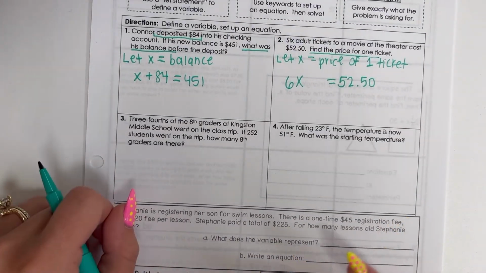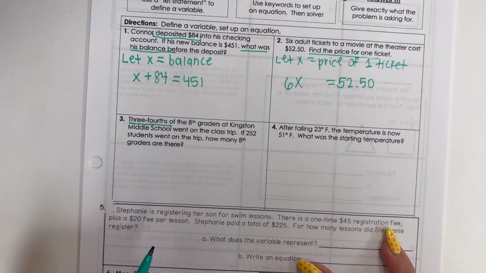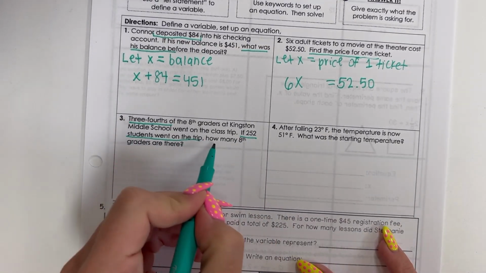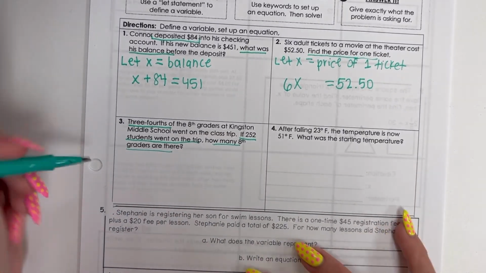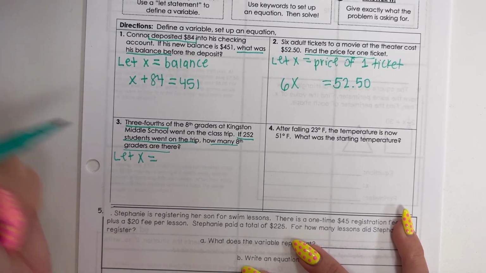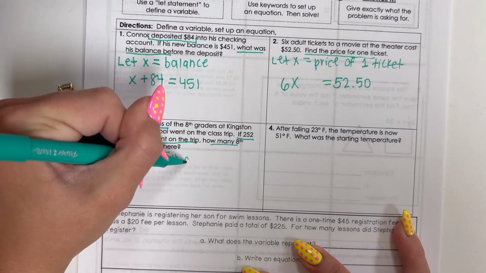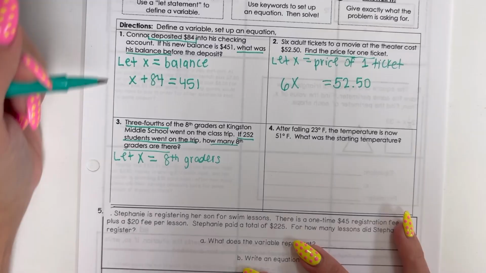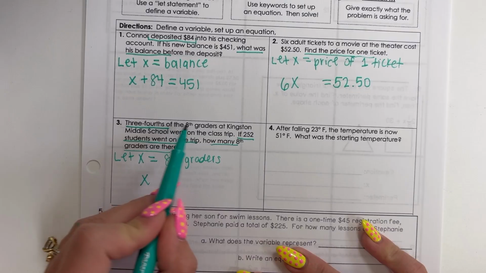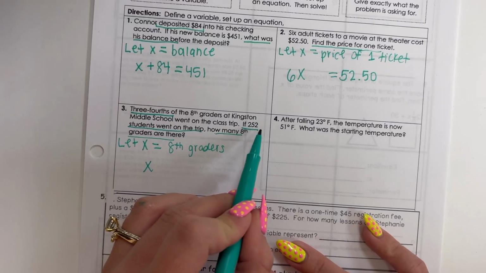Okay, number 3, 3/4 of the 8th graders at Kingston Middle School went on the class trip. If 252 students went on the trip, how many 8th graders are there? So let x equal, what is it asking for? How many 8th graders? So x is your 8th graders. Okay, and so what does it say about the 8th graders? What does it say about x? 3/4 of them went on the class trip. And that amount is 252.